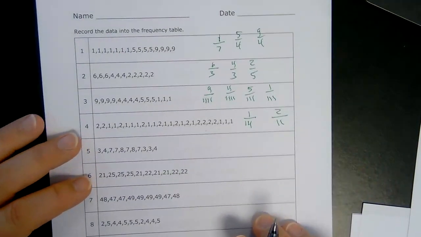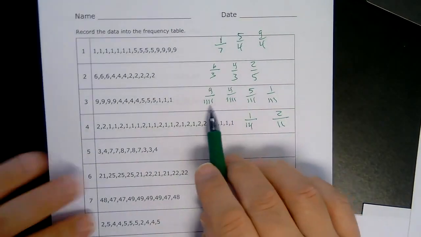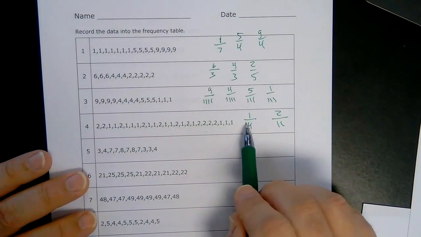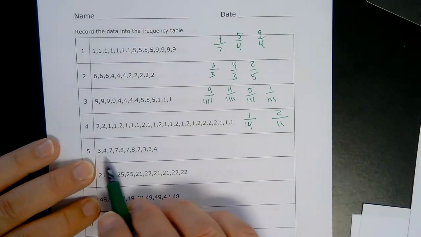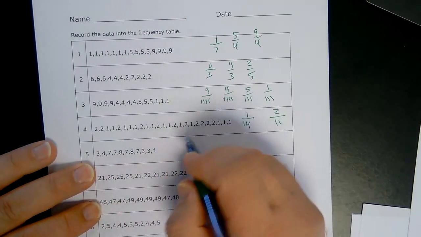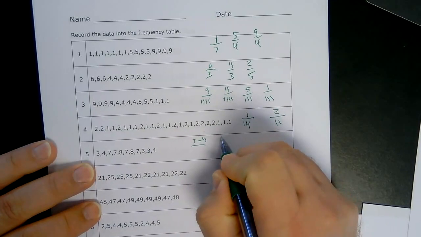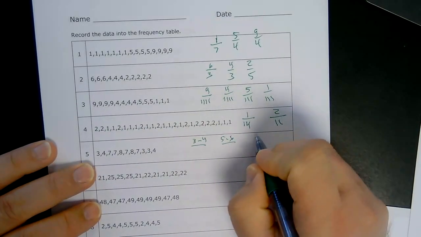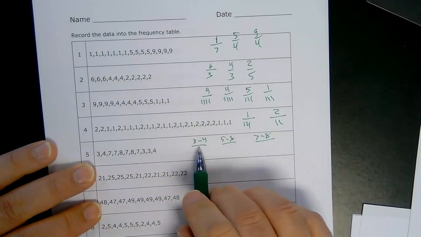Again, really easy to do a frequency table. A lot of variations. You can use Roman numerals like I did here. You can just write down the numbers as I did there. And if you wanted to, you can actually divide it up in ranges if you want. If you want to do like how many 3 to 4, 5 to 6, 7 to 8. So you can actually do a range of numbers between 3 and 4.